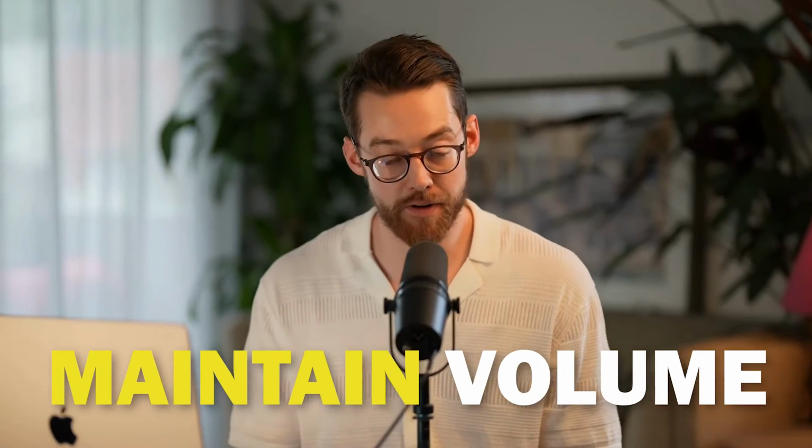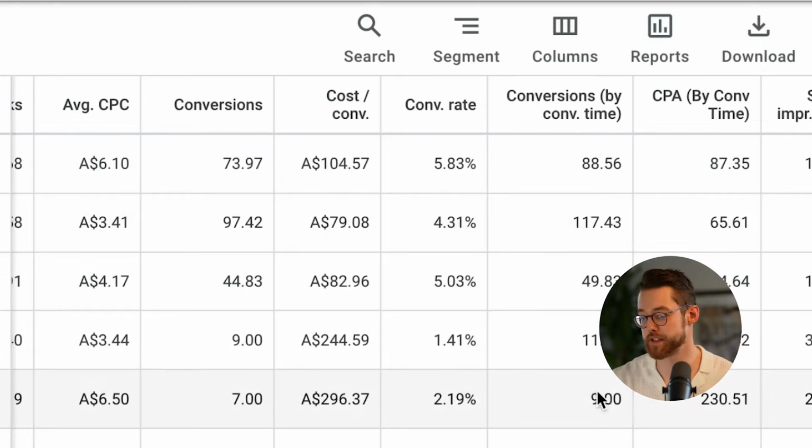So if your objective is to still maintain volume, but also to drive a profitable cost per conversion, the other metric that you then need to start focusing on improving is your conversion rate, which is in this column here. So it is important to keep a close eye on your conversion rate. It's a good idea to compare a certain time period to a previous time period. So for example, last month compared to 3 months ago, if I've made some changes to my page or to my campaigns, what is my conversion rate looking like?